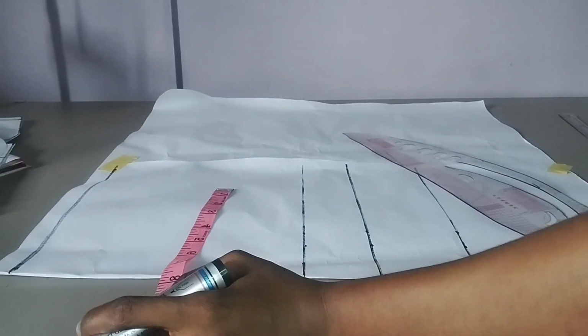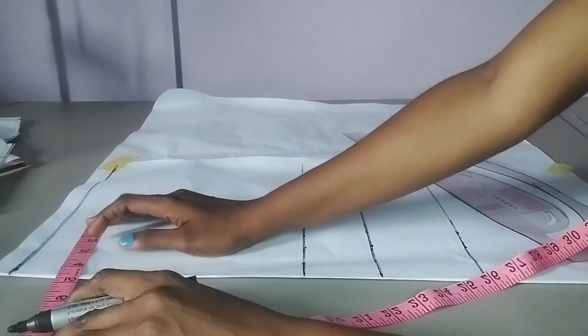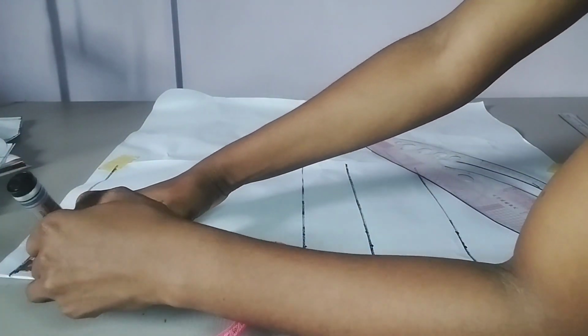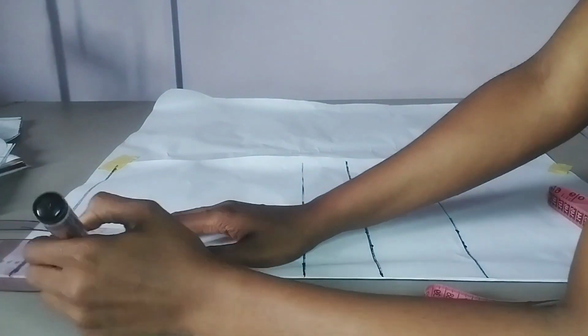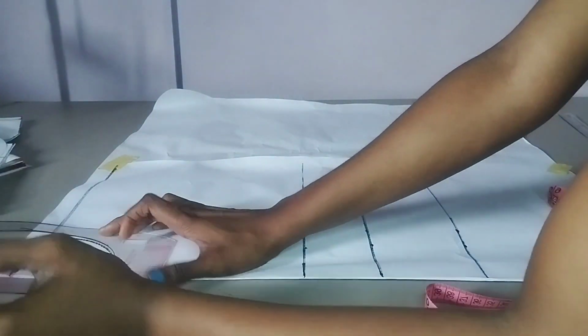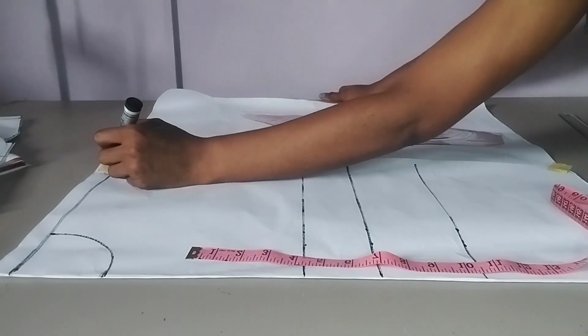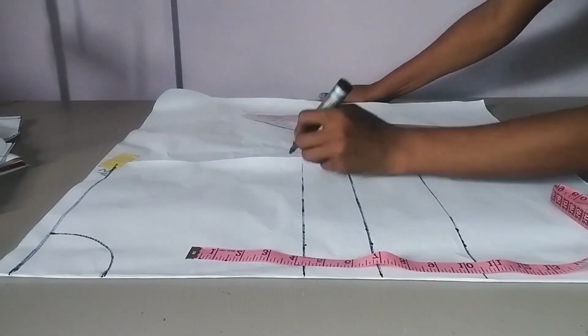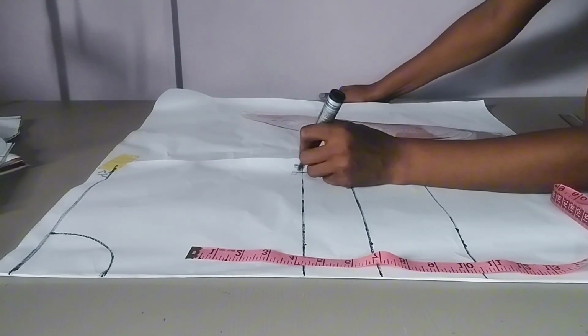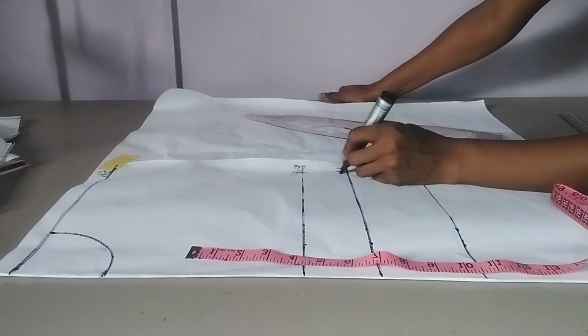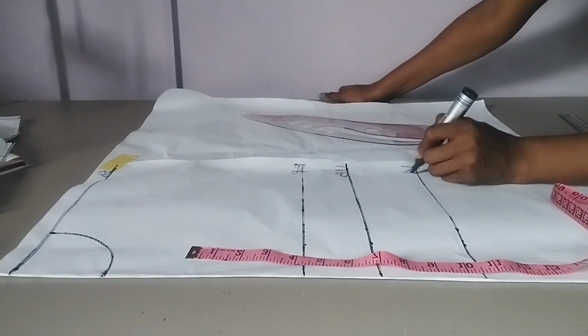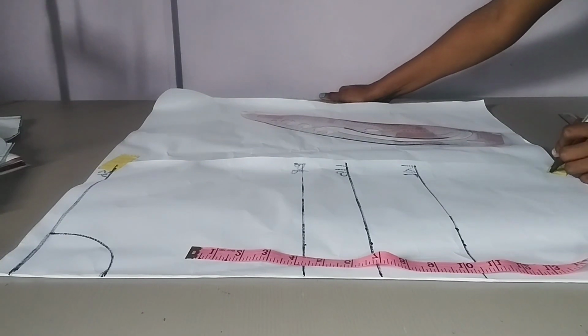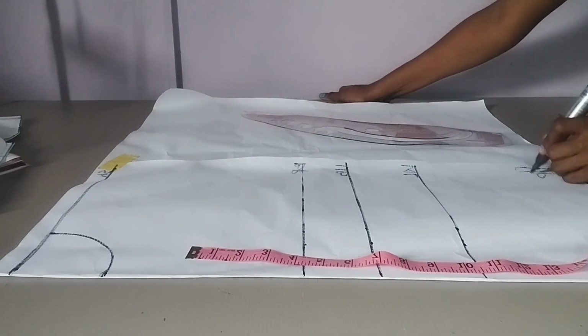Then on my beginning line, which is also my shoulder line, I went ahead to take my neck measurement. I took a neck width of 3 inches and a neck depth of 3 inches, and I went ahead to draw a round neck like so. Then I almost forgot, I went ahead to label my lines. You need to always label your lines, especially as a beginner. I labeled my shoulder line, my bust point, my under bust, my waistline, and also the full length of my blouse.